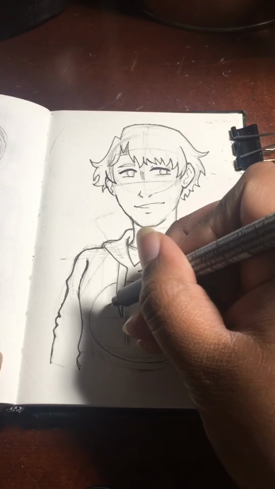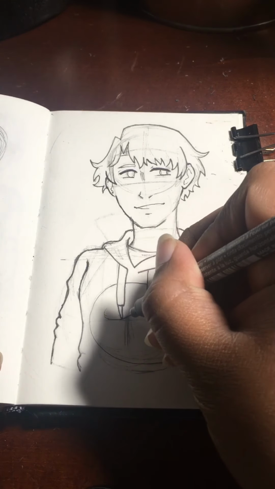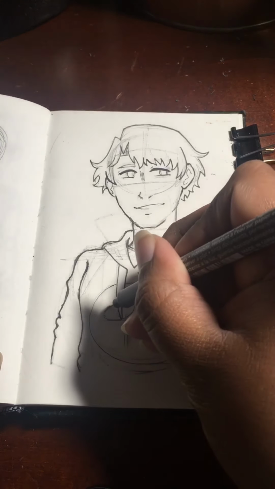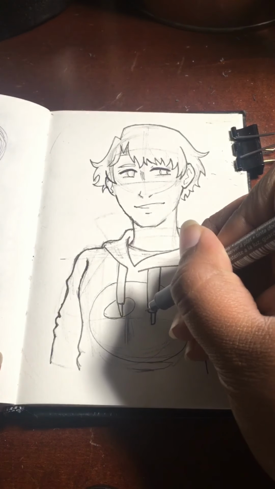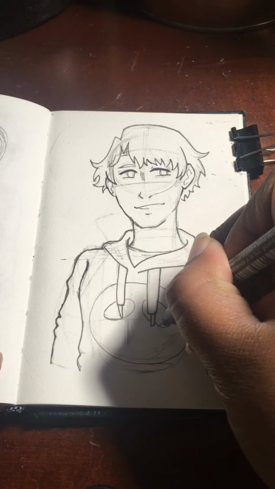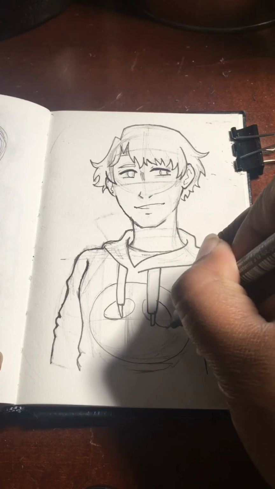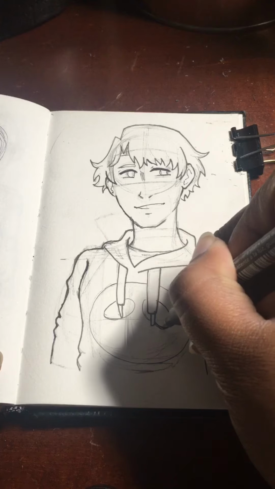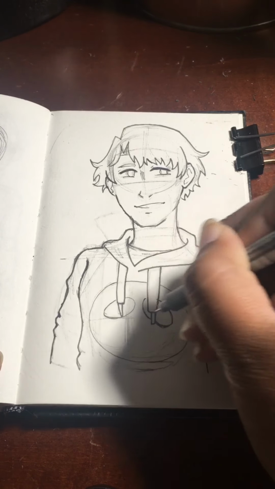And then just using regular pens, which is a good alternative to really expensive stuff.